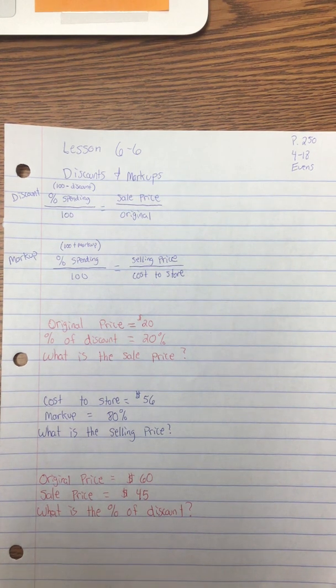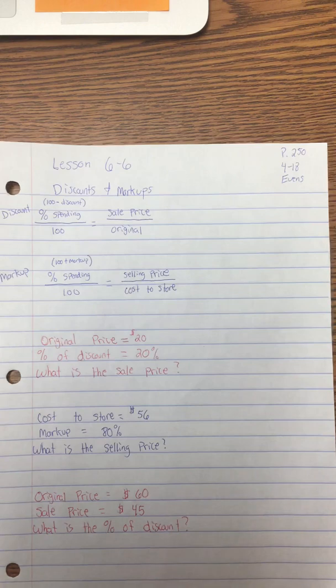Lesson 6.6 is on finding the discounts and markups, okay? So we are gonna use our proportion formulas to find our percents of discount and markup. So we're gonna have to remember how to solve proportions like we've learned in the past, and just continue to apply it to some different and new scenarios here in this lesson, okay?